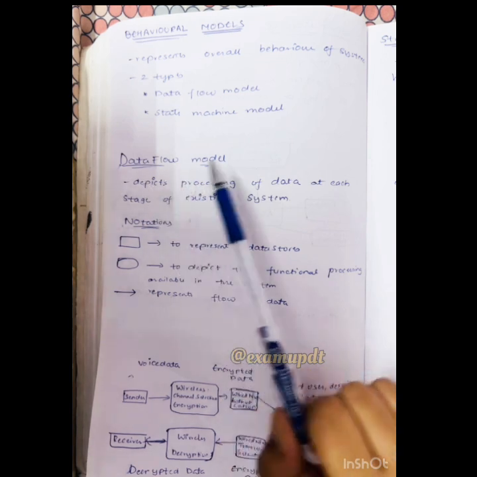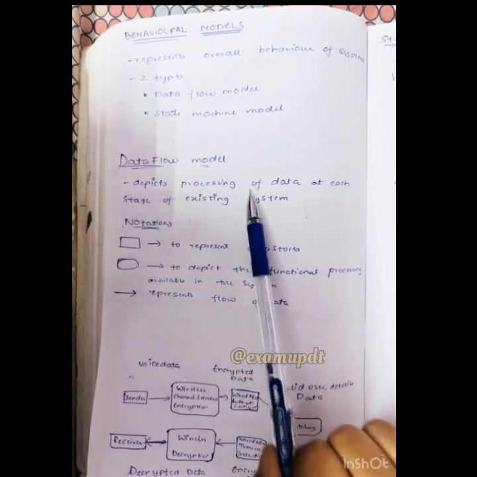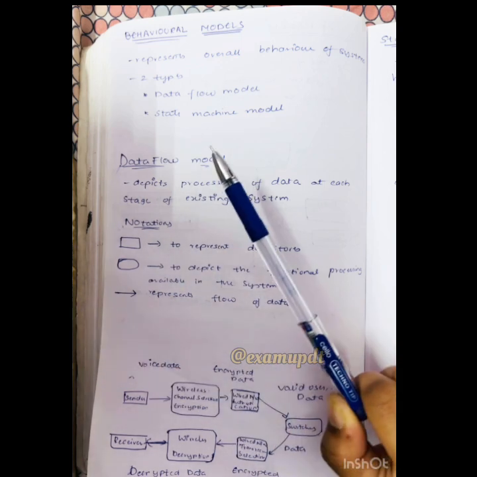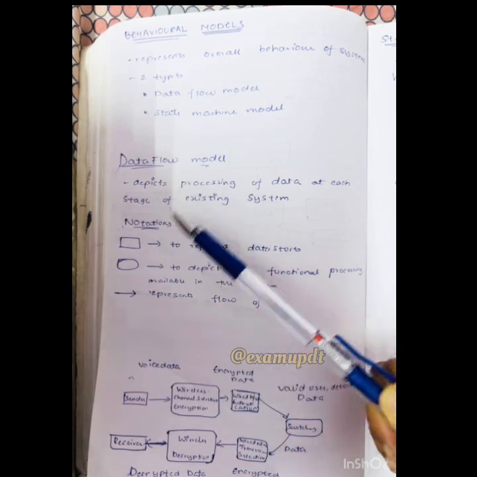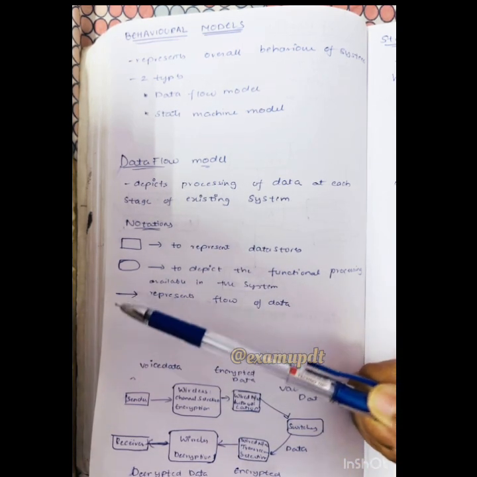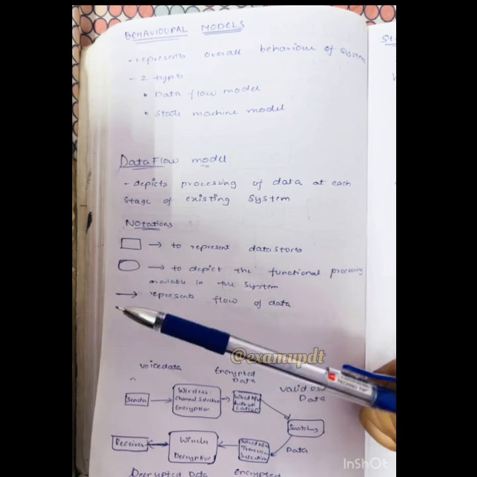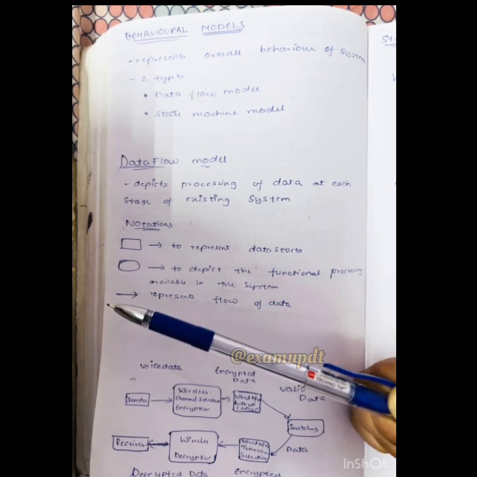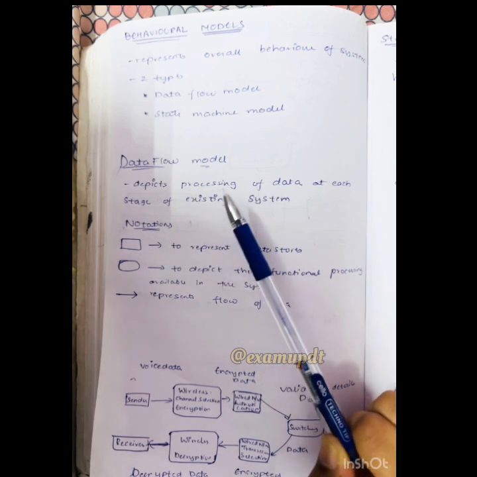So the data flow model depicts processing of data at each stage of an existing system. Basically, the data flow model shows how data is processed at each stage of the system, and also it outlines the steps involved in data processing from an analytical viewpoint.